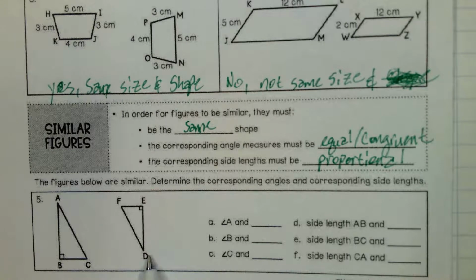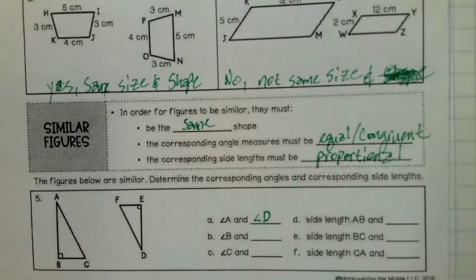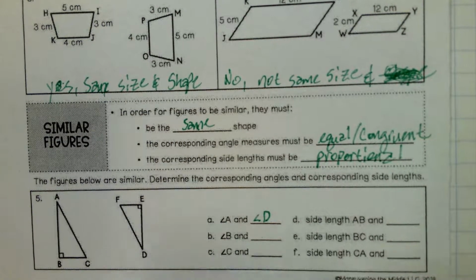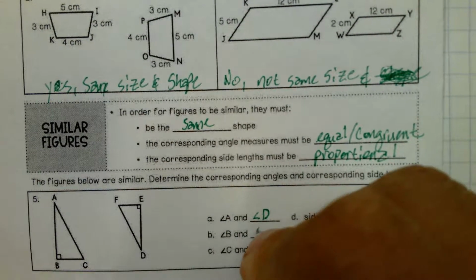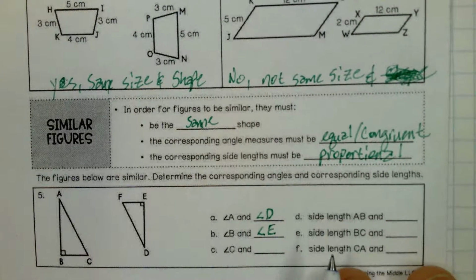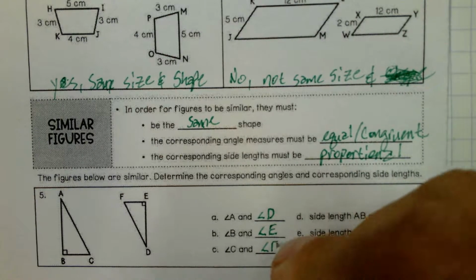D, yeah. So angle D. How about angle B? E, yeah, that's the one that's also 90 degrees. And finally, C would correspond with angle F.